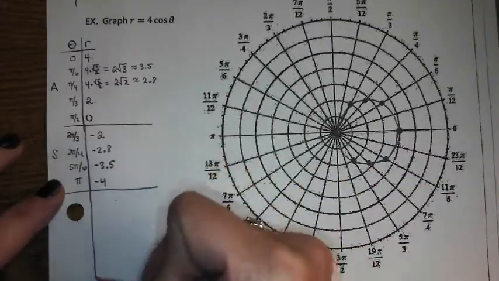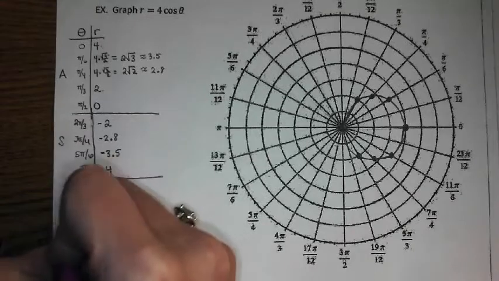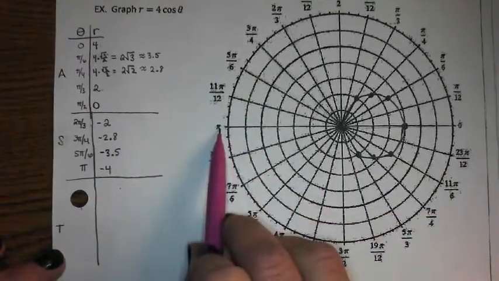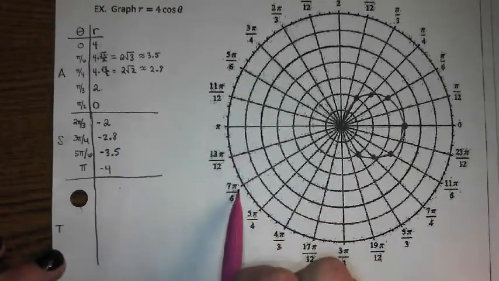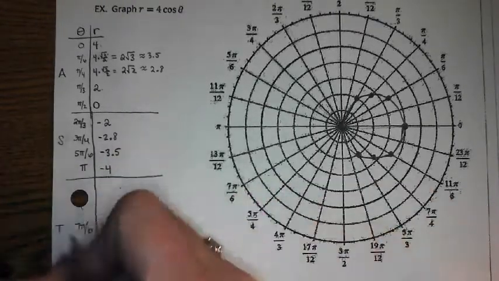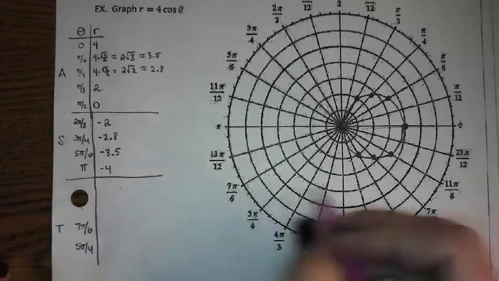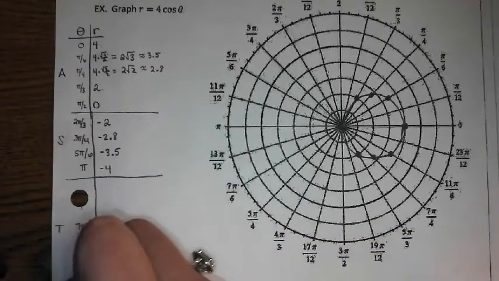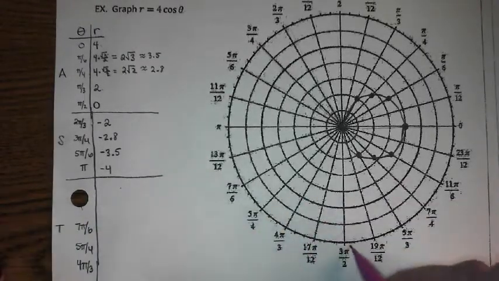Okay, so if I keep moving down into my third quadrant, the critical angles I need to look at there are 7 pi over 6, followed by 5 pi over 4, followed by 4 pi over 3, and 3 pi over 2.